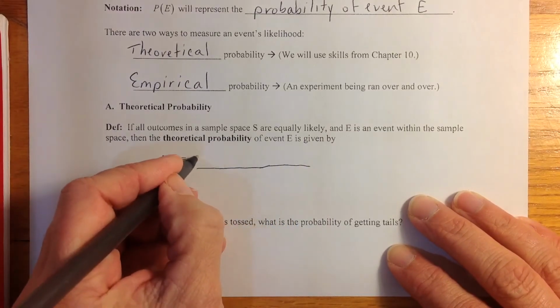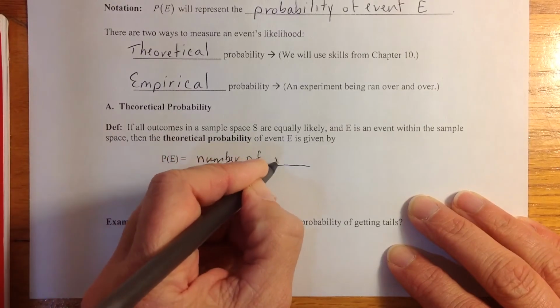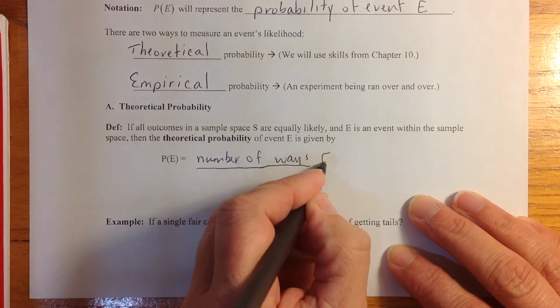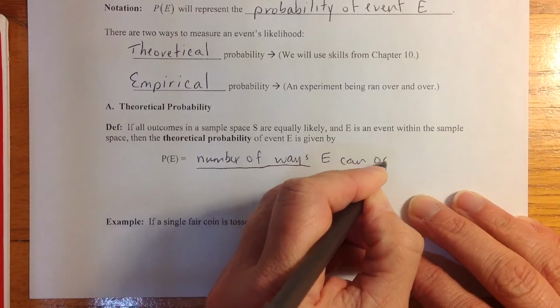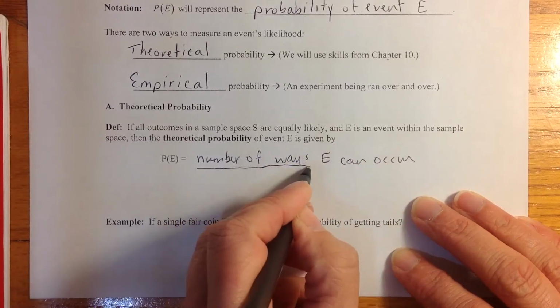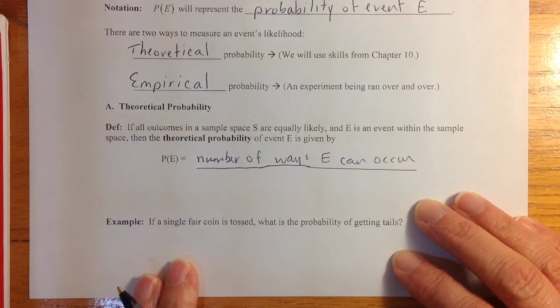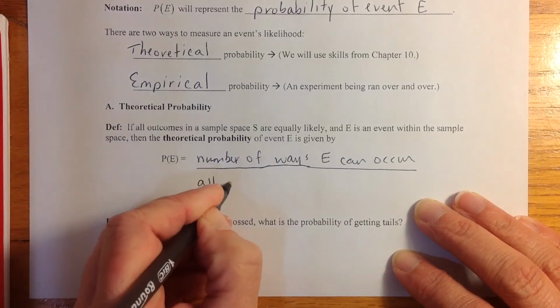The top of the fraction will be the number of ways E can occur, E being the event. That's the numerator. Now the denominator is all possible outcomes from the sample space.